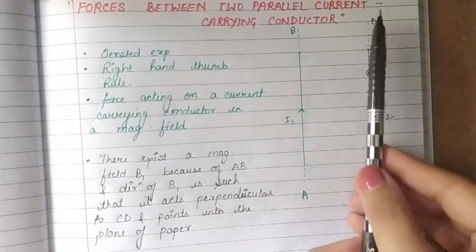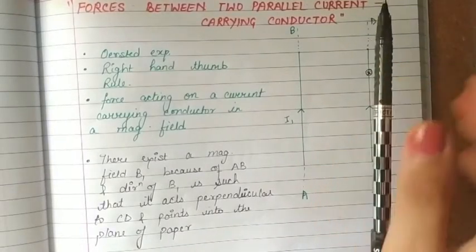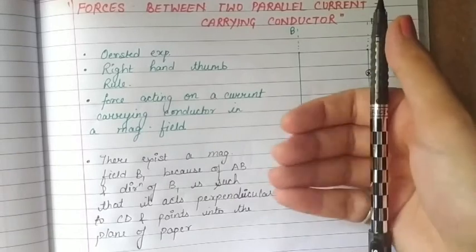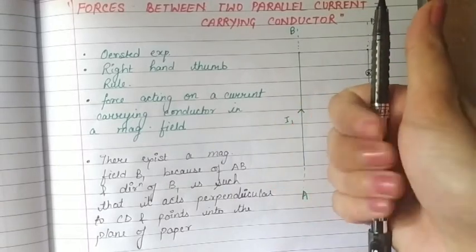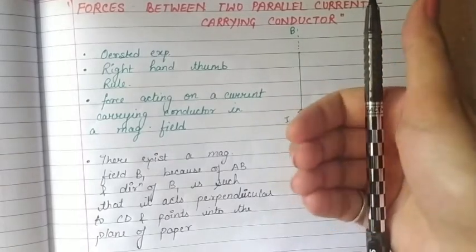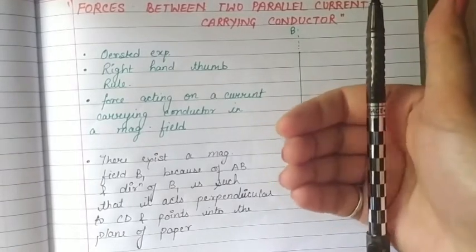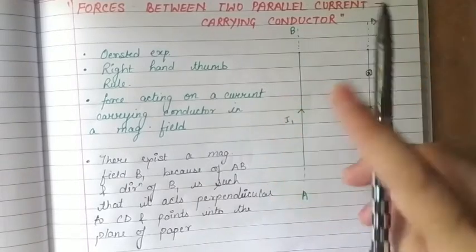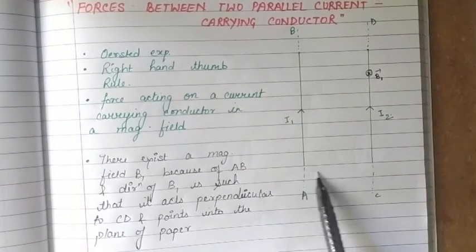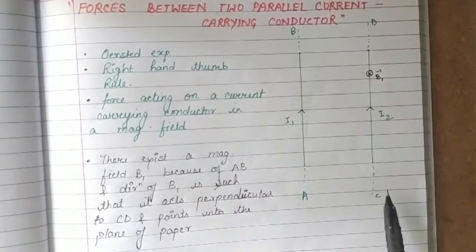So when we hold this conductor CD like this, then on one side of the conductor it will go inside the plane, and at the right side of the conductor, the magnetic field comes out of the plane of the paper. Okay, it is like this. So the field lines come out of the plane of the paper. That means in this region there is a magnetic field because of conductor CD.